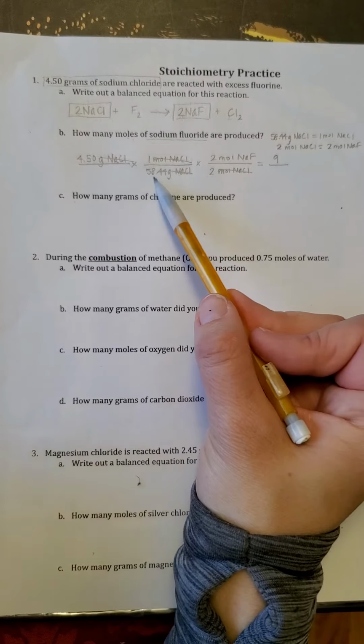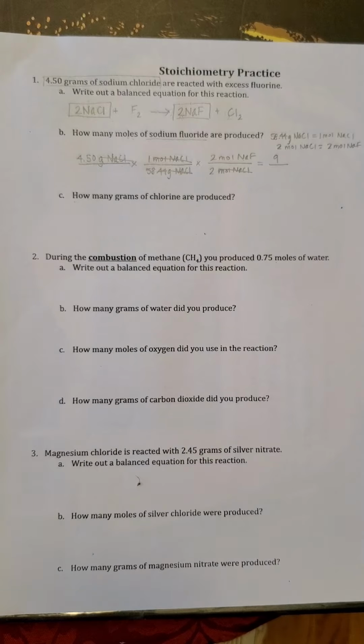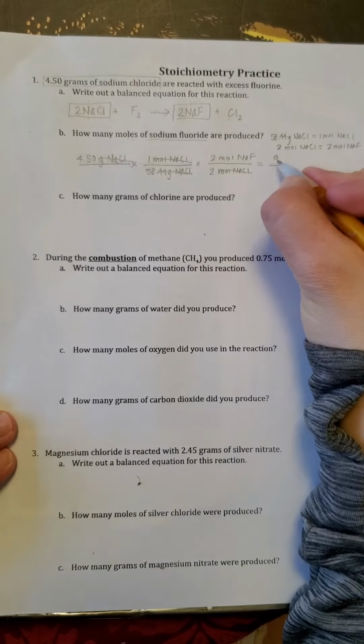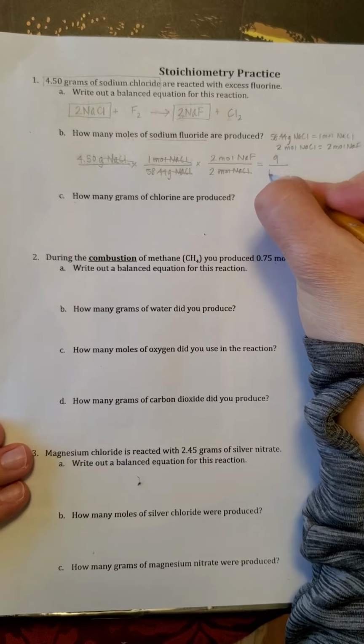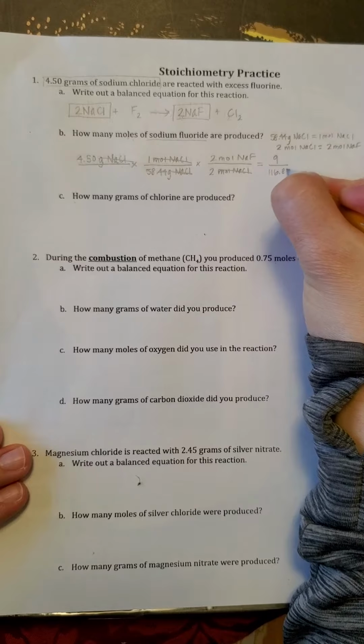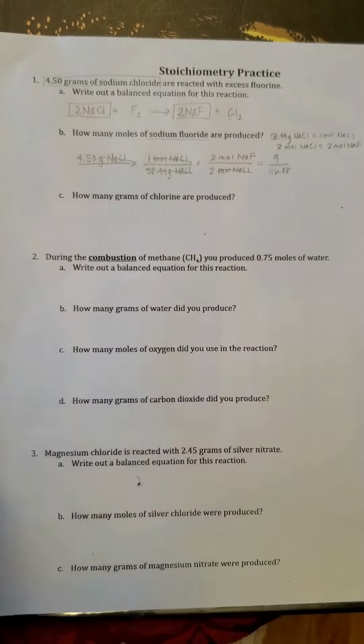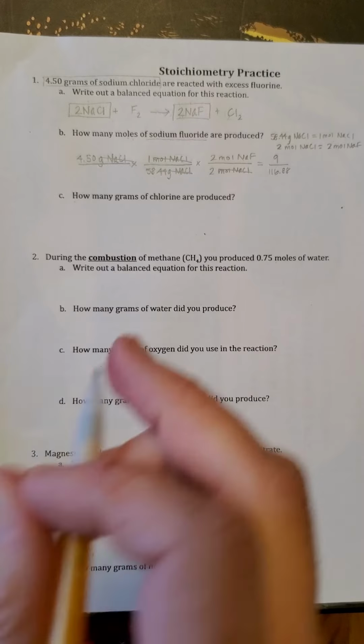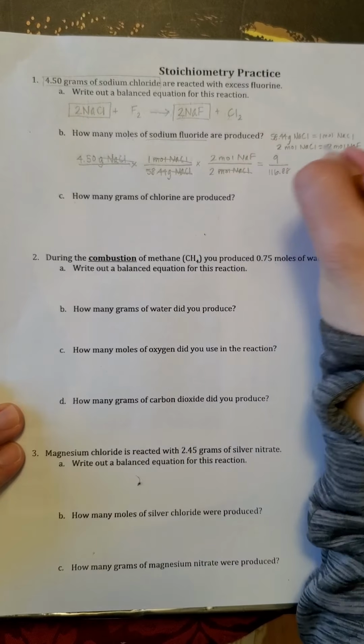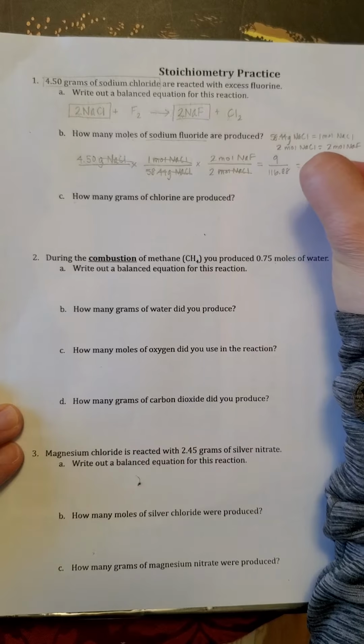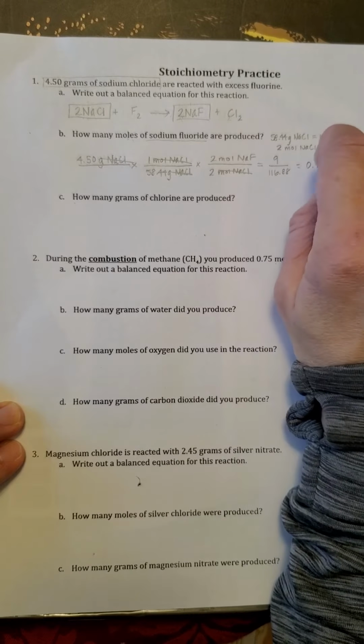And then I'm going to take 58.44 times 2, multiply across the bottom. That gives me 116.88. And now I'm going to divide my top by my bottom. And I end up with 0.077.